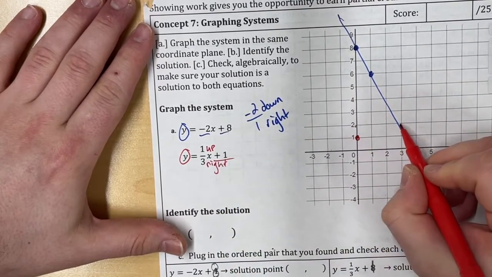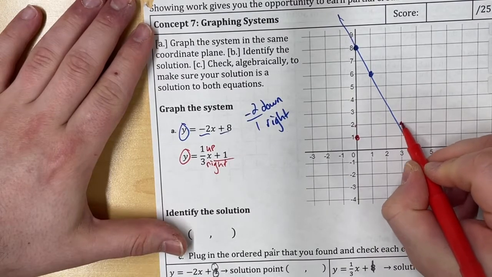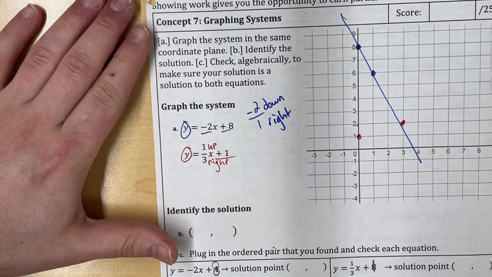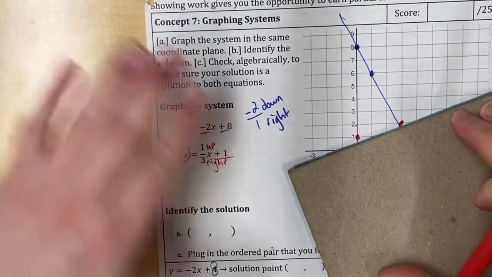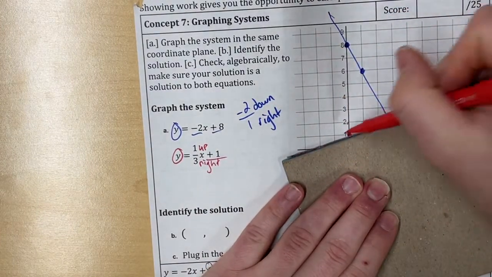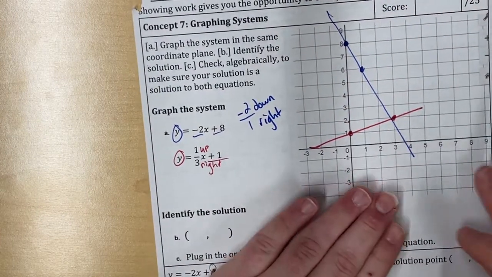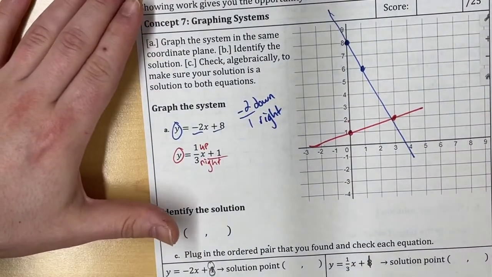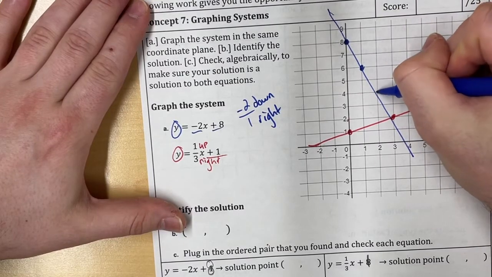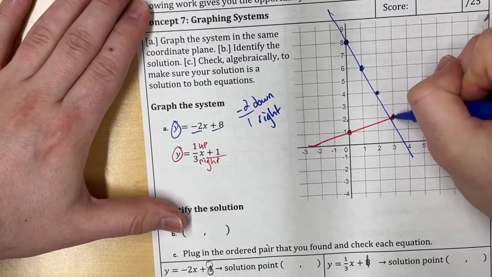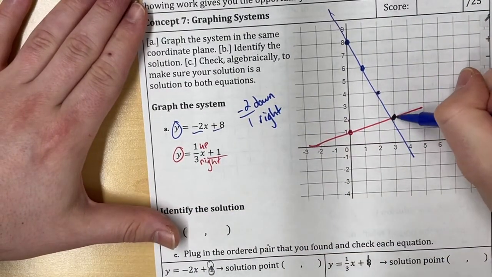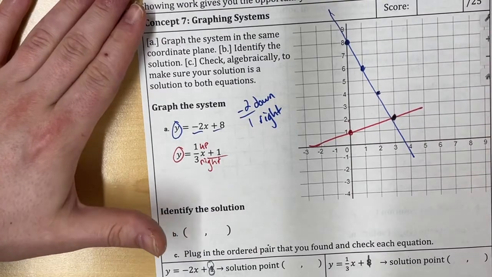We go 1 up and 3 to the right, and once we have that point, we can draw our line through those points. Once I have those 2 points, draw your line. If you notice, where does that go through? If you need to redraw it, it should be going down 2 to the right 1 for each of those points. And both of those equations go through the point 3, 2.